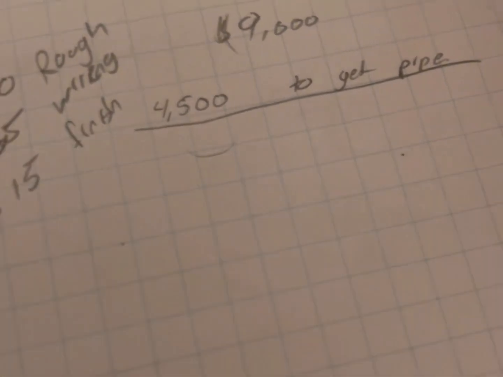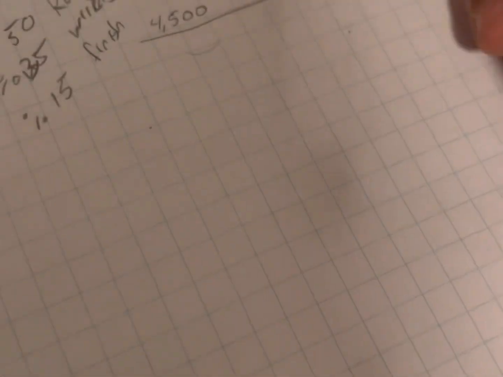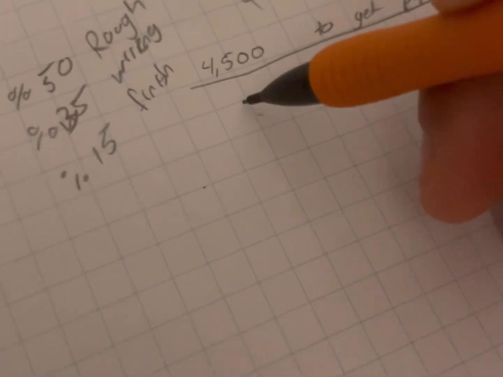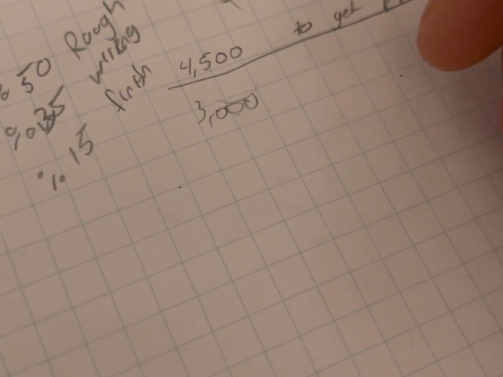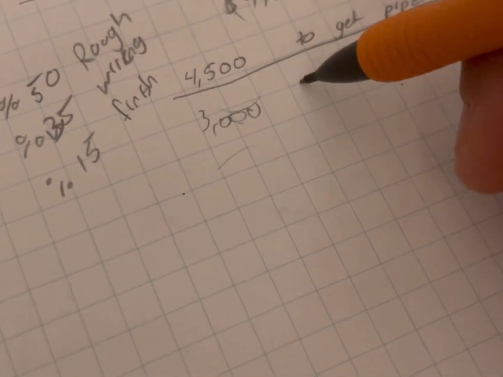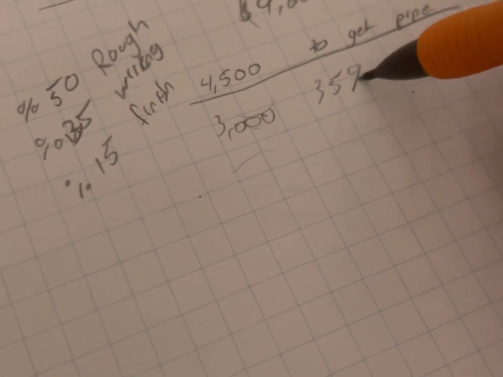And then for the 35%, I don't know what 35% of this is, but I'm assuming it'll be like 4,500 down, and I'll tell them 3,000. And then what's the balance? I don't know, but I'll tell them something like that. All I know is it'll be 35%.